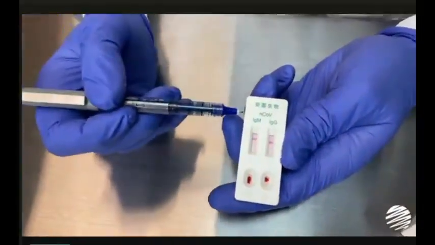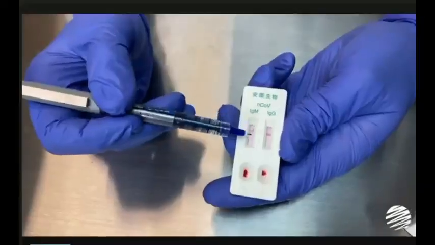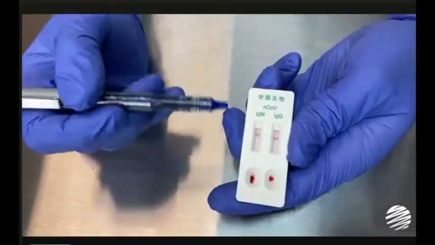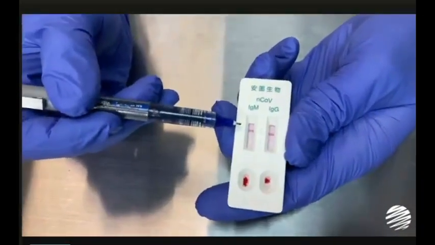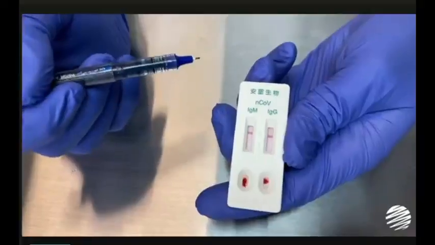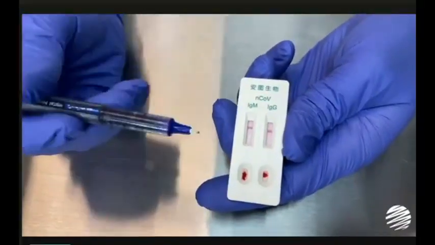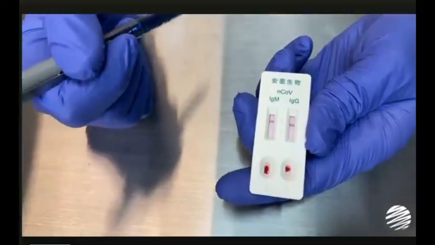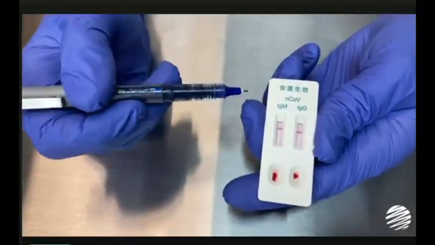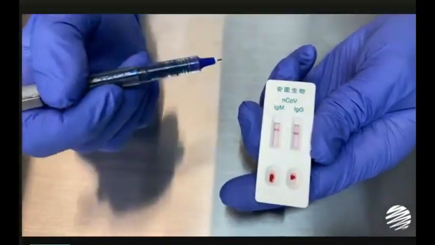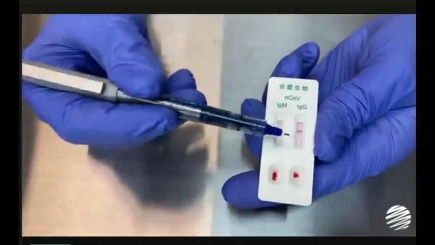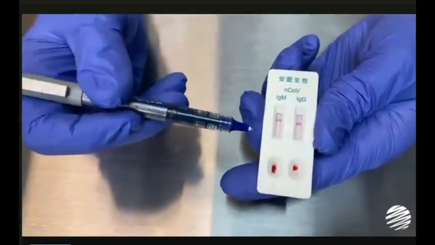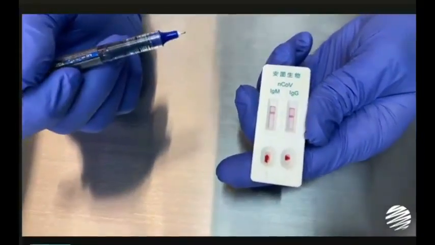So you can see here there are 2 lines, the control line and the test line. You can see that the control line for both IgM and IgG have both come up positive. If they did not come up positive, then you would know that the test is invalid. Down at the test line, you can see that they're both negative for IgM and IgG, so no antibodies have been detected for those 2 antibody types.